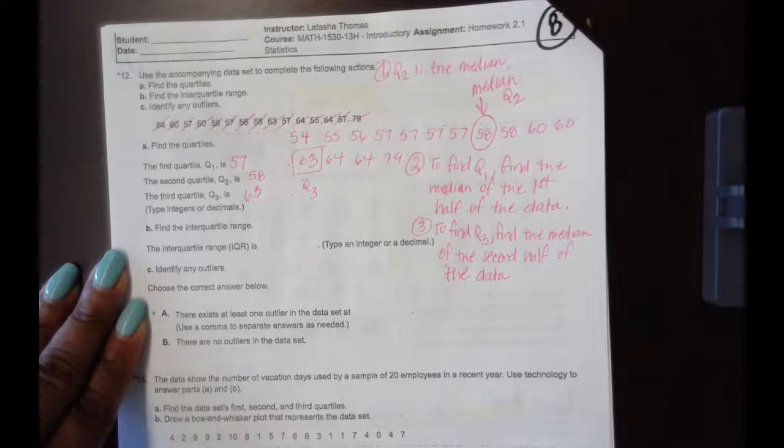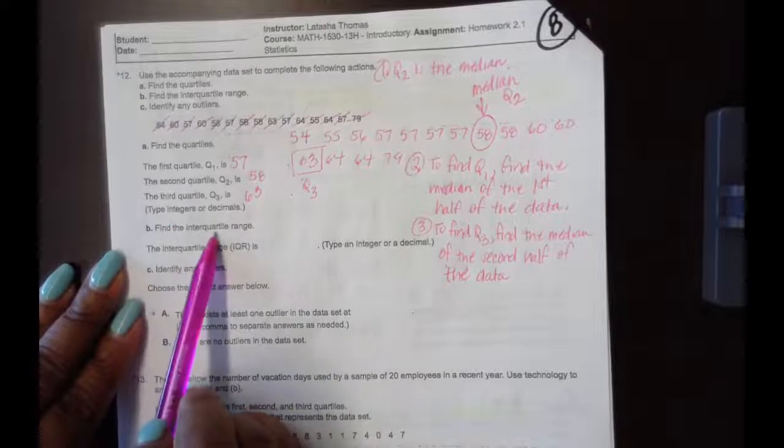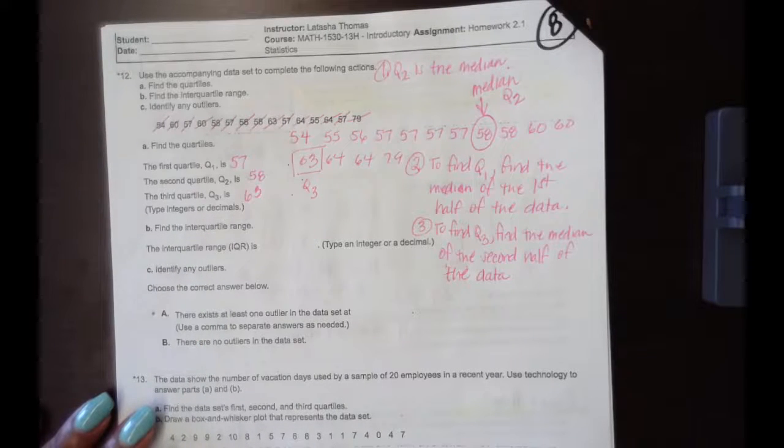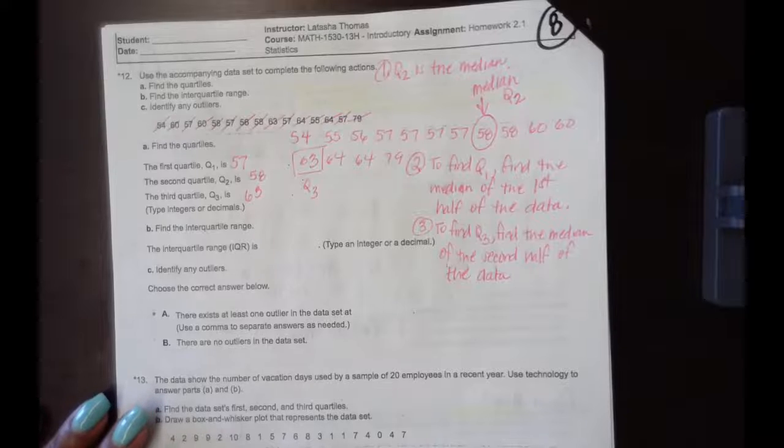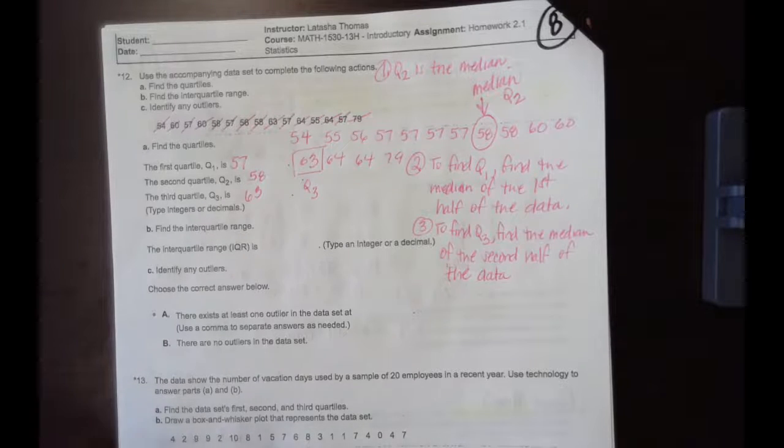Okay? Alright, now to find the interquartile range, we know what range is. We take the maximum value, and we subtract the minimum value from it.